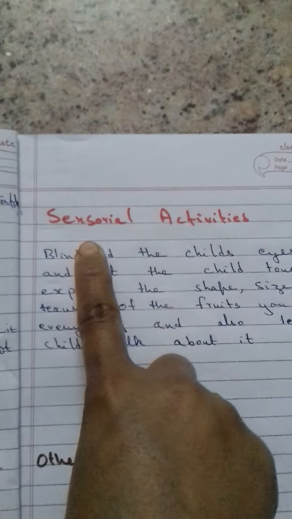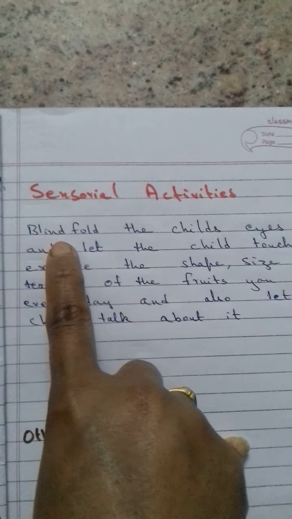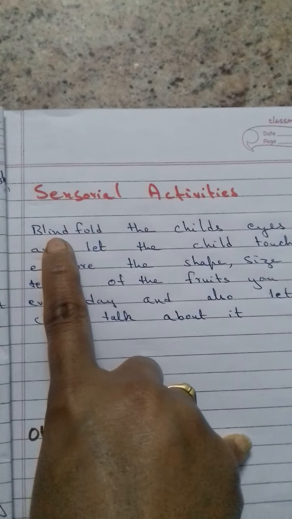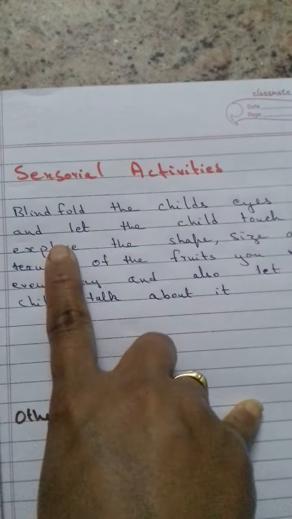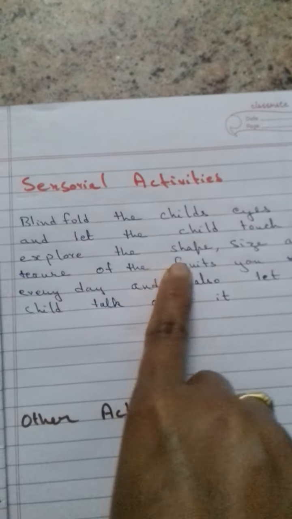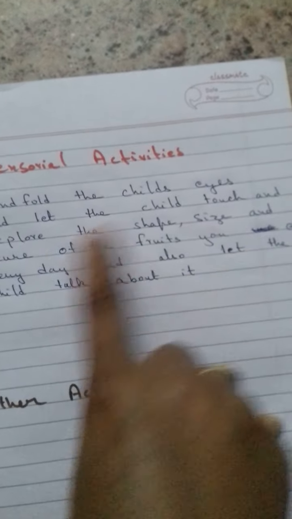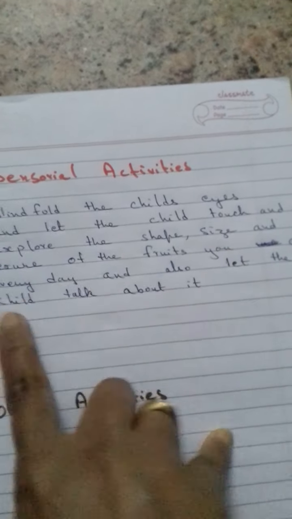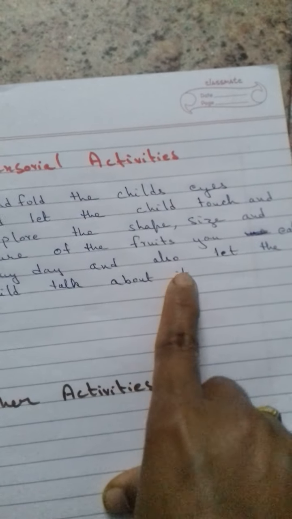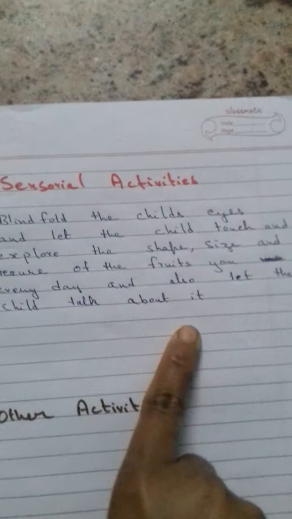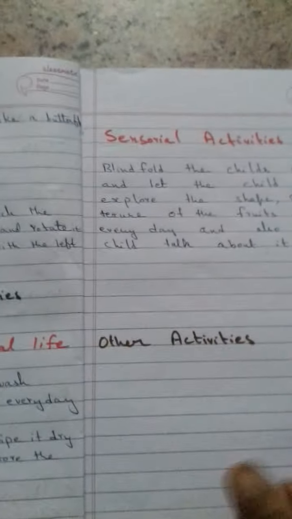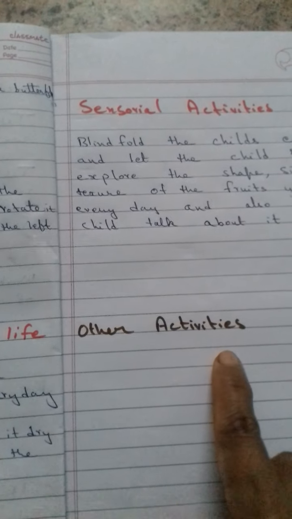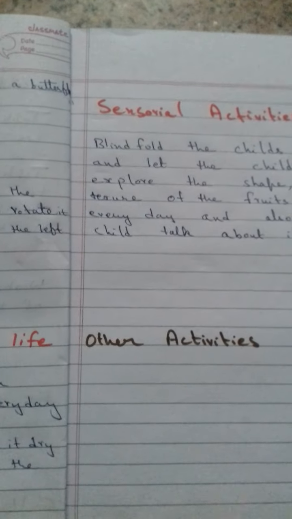These are the practical activities. And in a sensorial activity, you can give a fun activity like you can blindfold the child's eyes and let the child touch and explore the shape, size and texture of the fruits that you eat every day, and also let the child talk about it. And other activities you can go with the child's interest.